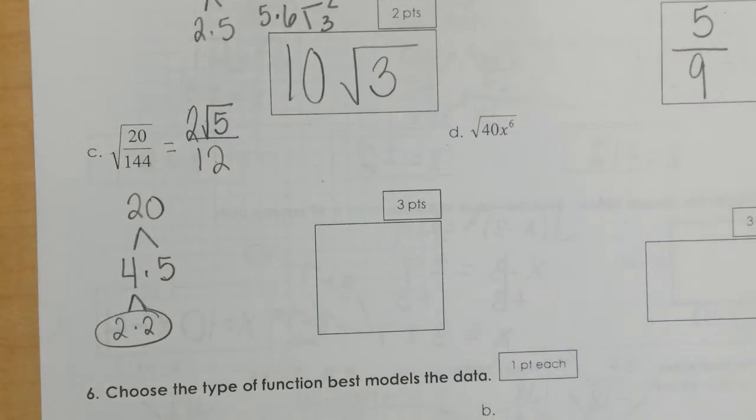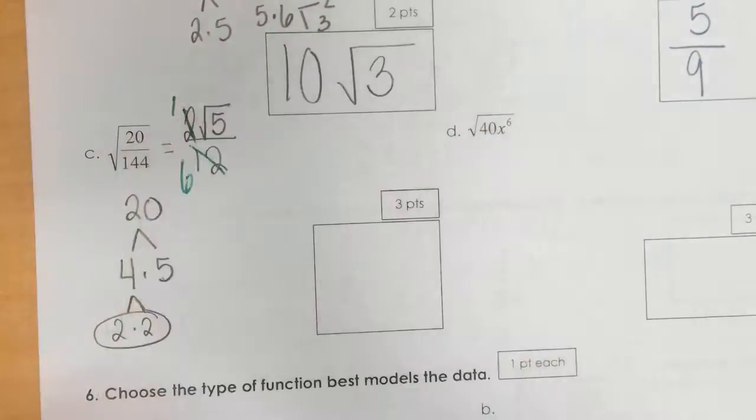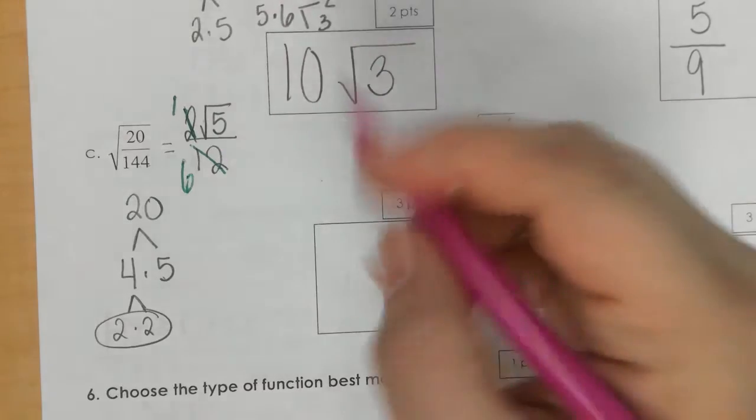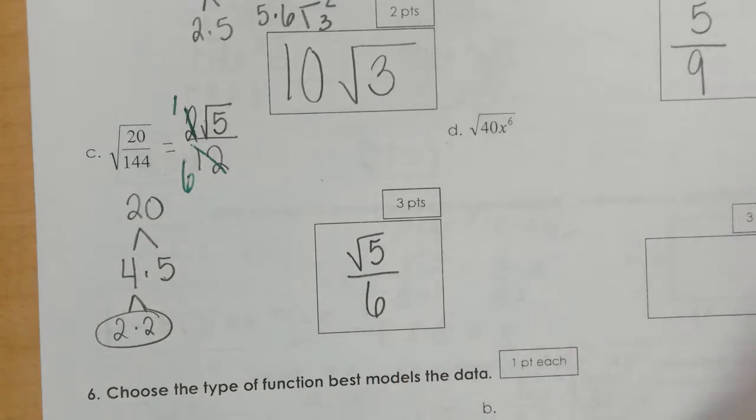But as we discussed in class, the 2 and 12 are considered like terms, so we can reduce those by 2. So that would be 1 and 6. You don't have to write the 1. You can if you want. So we have the square root of 5 over 6.